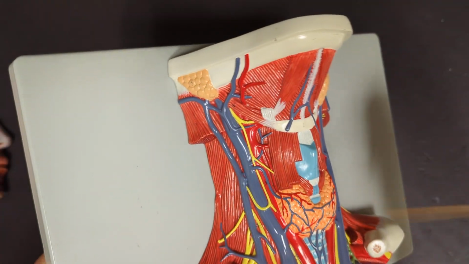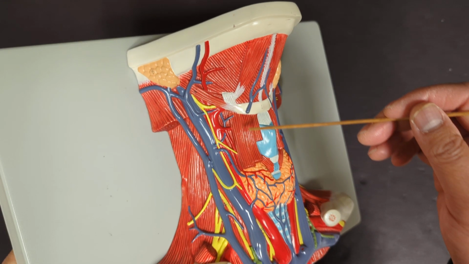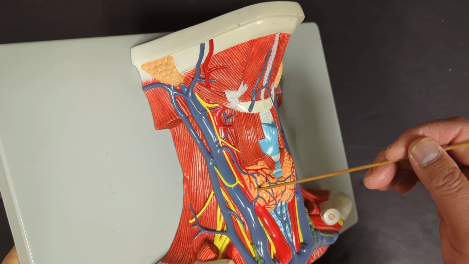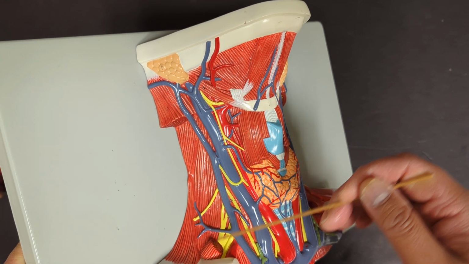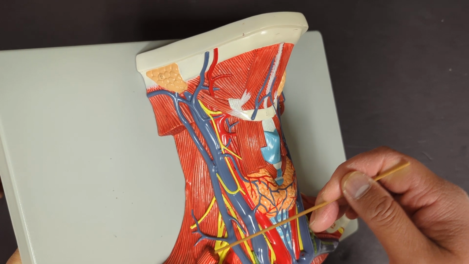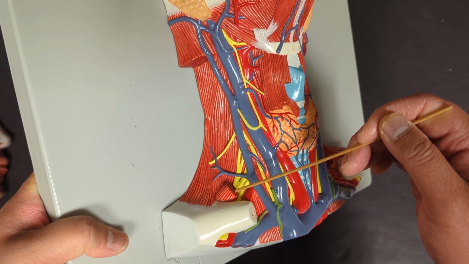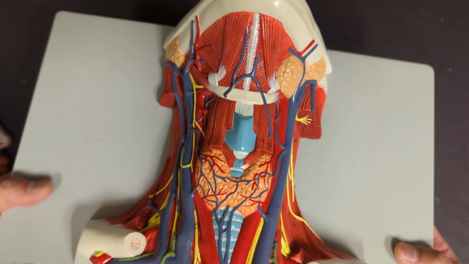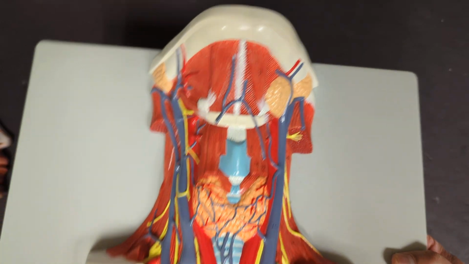Now, furthermore, there's one more thing that you can see regarding omohyoid, which is that it actually goes down, but then also goes outward. So it goes down and then outward, and this will be the inferior belly of omohyoid.